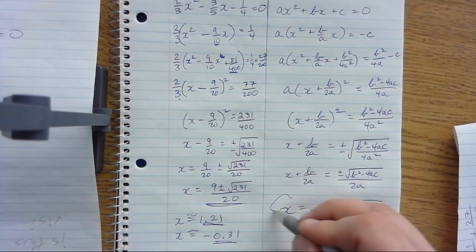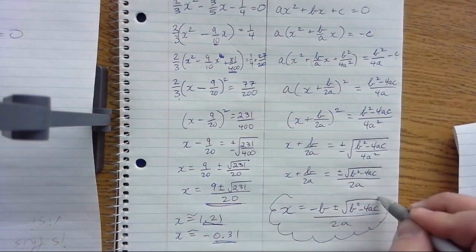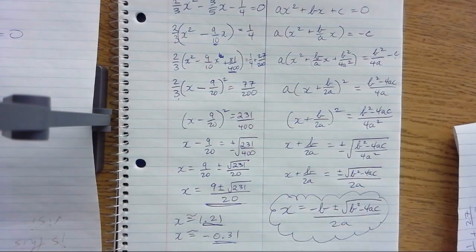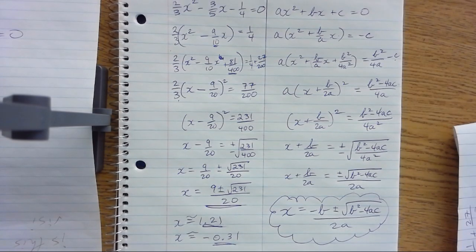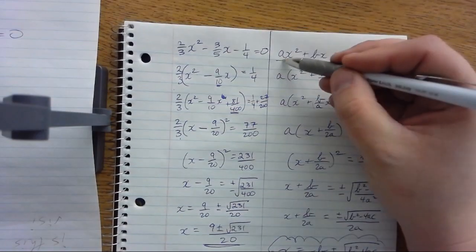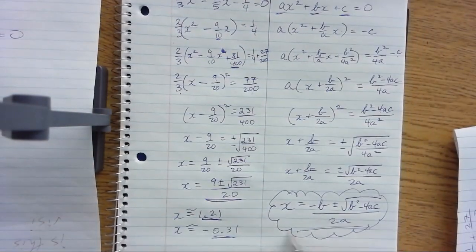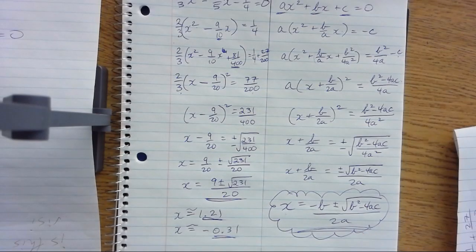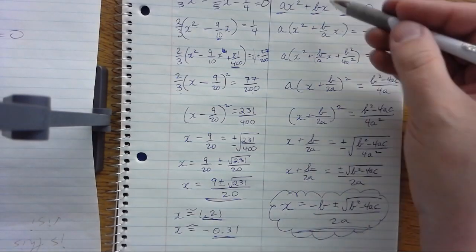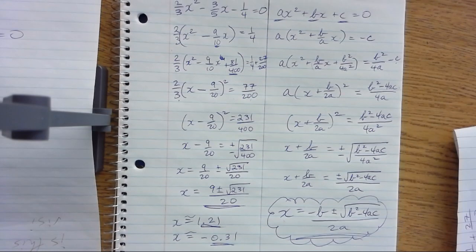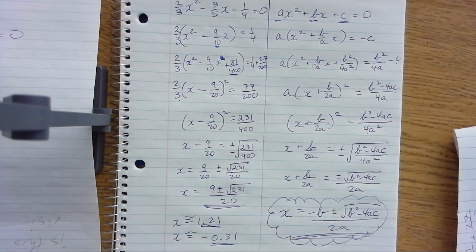And this rather nasty looking thing is called the quadratic formula. And from now on, if you don't feel like factoring, if you don't want to complete the square, as long as you can look at a quadratic equation and figure out its a number, its b number, and its c number, you can run them through this formula, and it'll always give you the solutions for x. And this is where it comes from. We just derived the formula.